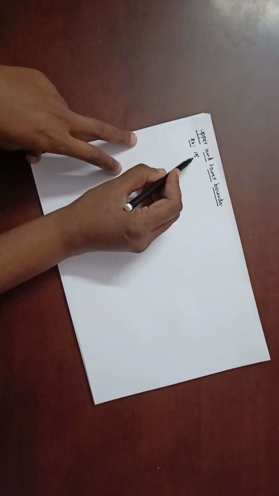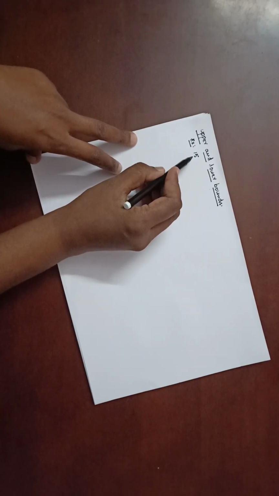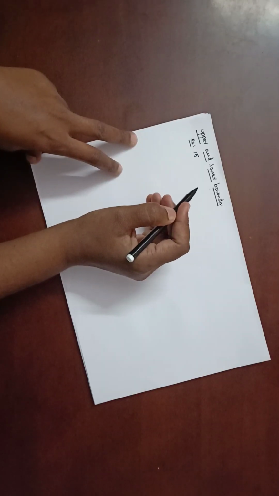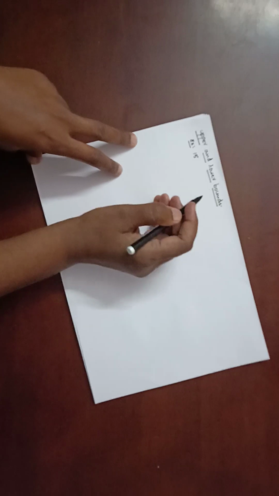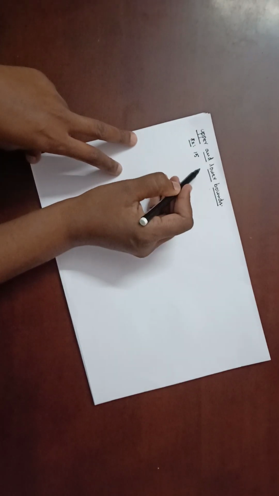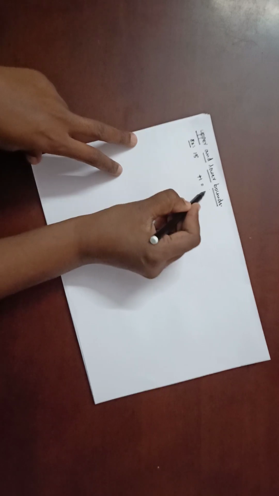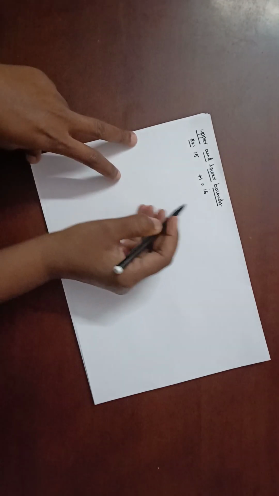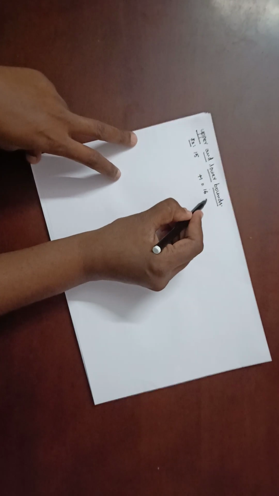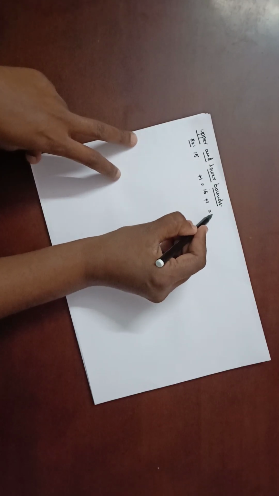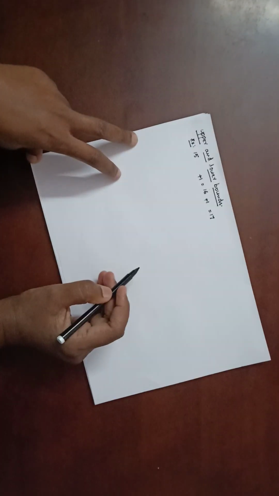If they are asking you to find the upper and lower bound for a nearest whole number, what is the nearest whole number? The next number, if you add plus 1, you will get 16. This is the next whole number. For this, what is the next whole number? If you add plus 1, you will get 17. That is the next whole number.